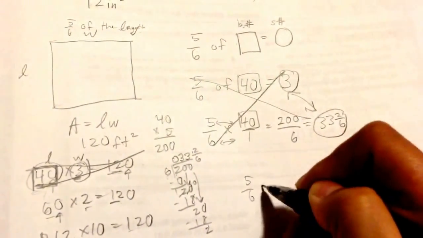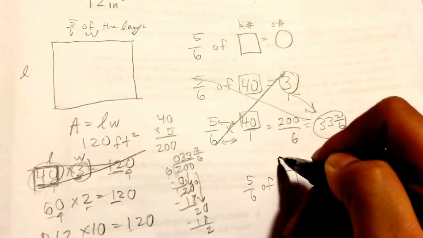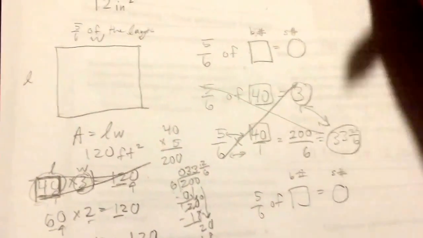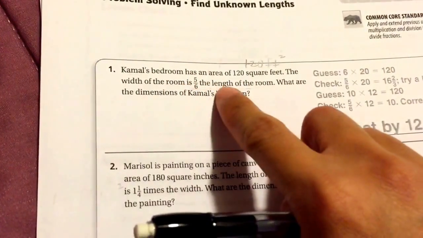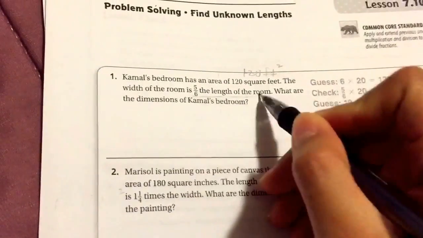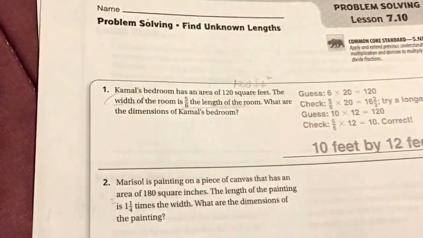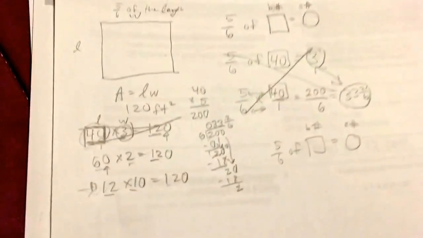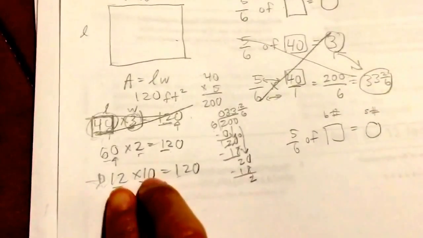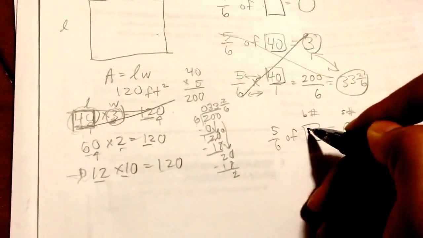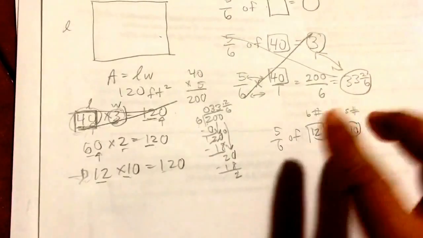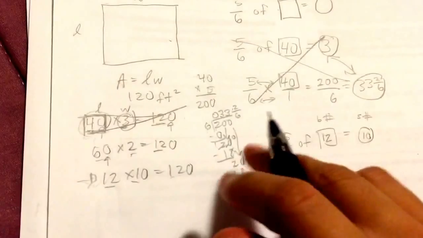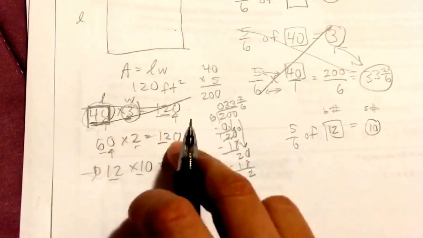5/6 of the larger number, so the B, bigger number, equals the smaller number. And we got that again from this statement right here. 5/6 the length of the room is the width. The width is 5/6 of the length. So let's plug in our bigger number and smaller number. Our bigger number is 12, and our smaller one is 10. 12 times 10 equals 120, and we're going to see if 5/6 of 12 is 10. If it is, this is the correct answer. If not, we'll try 60 times 2.